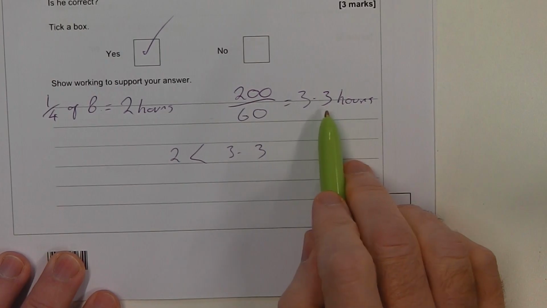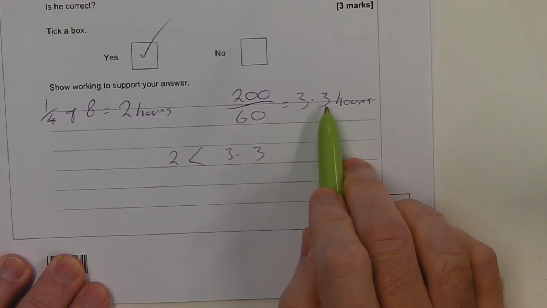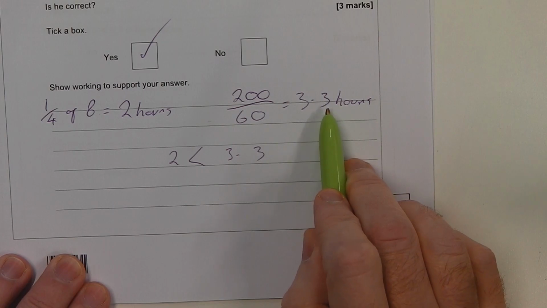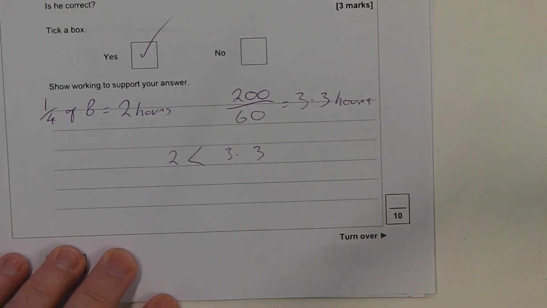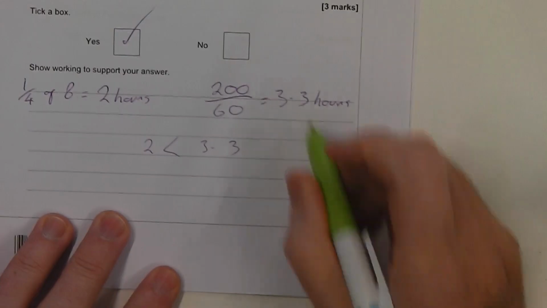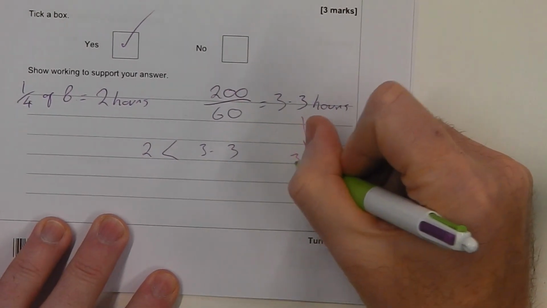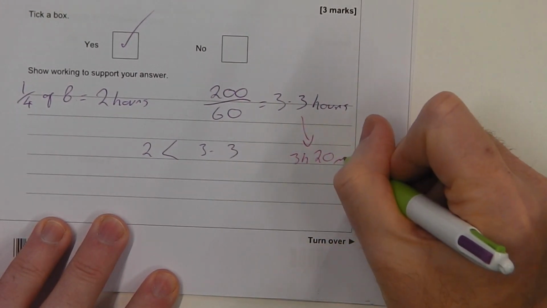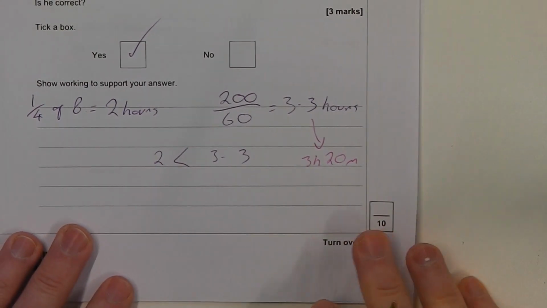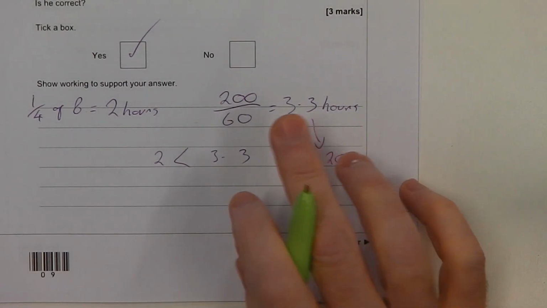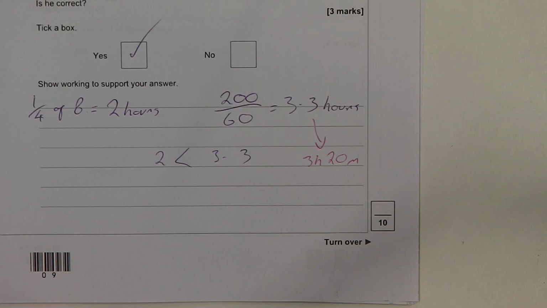But just a quick one, do not write that as 3 hours and 30 minutes. It is not. It's 3 hours and 0.3 of an hour, a third of an hour. So I'm just going to scribble that down. This is actually 3 hours and 20 minutes. Okay, so just be careful on that one. You didn't need to change it, but just be aware of that for any questions like that in the future.